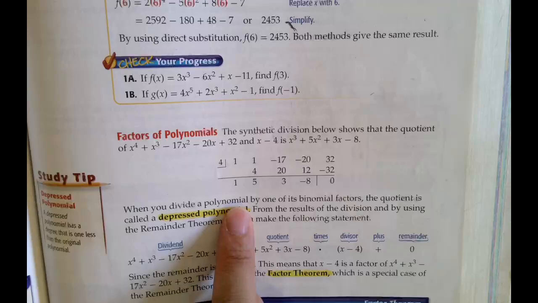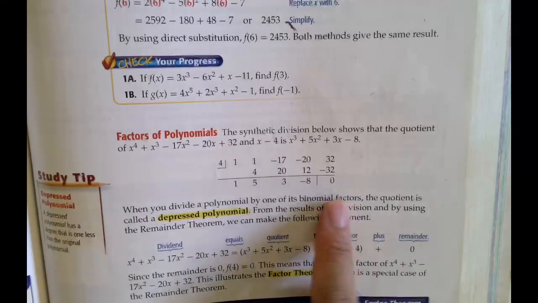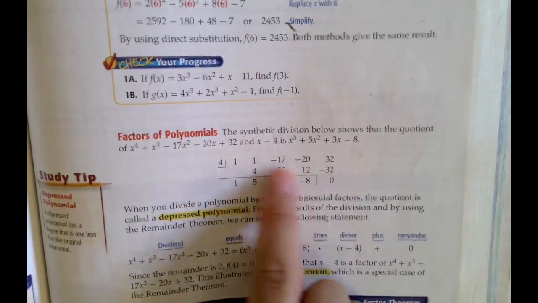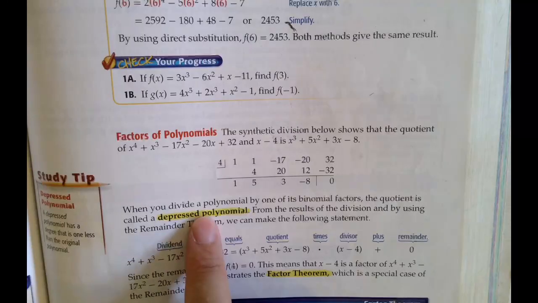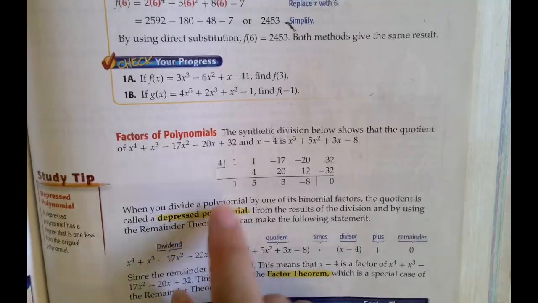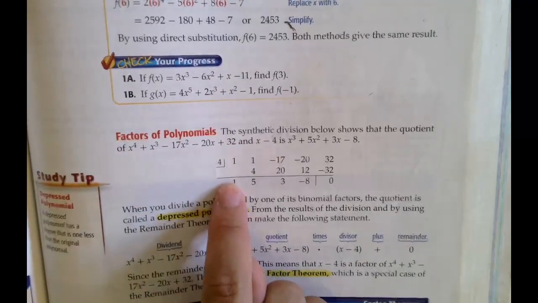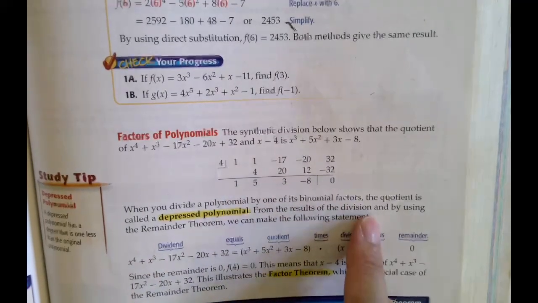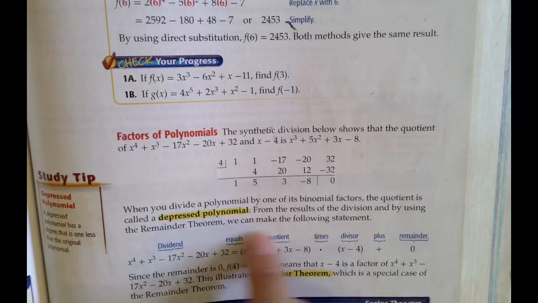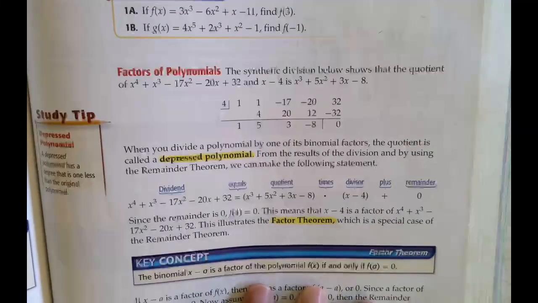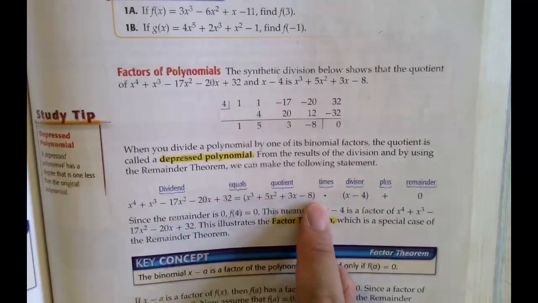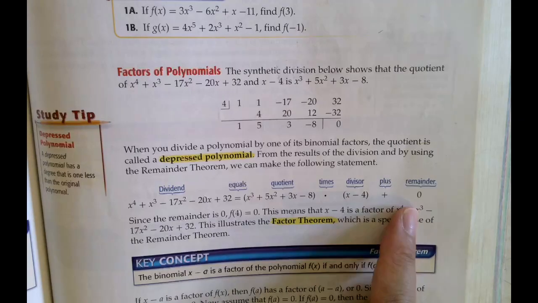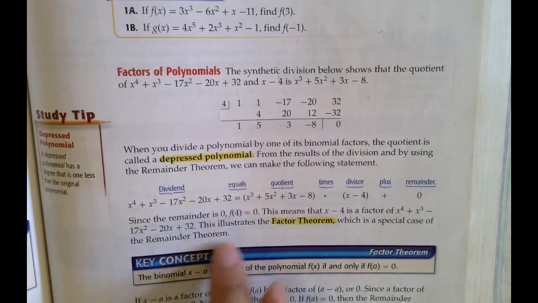When we divide a polynomial by one of its binomial factors, the quotient, what is left over here, is known as the depressed polynomial, because note, it went from x to the fourth to now x cubed, and so forth. So from the results of the division, and by using the remainder theorem, we can make the following statement: quotient times the divisor plus our remainder will give us our dividend.